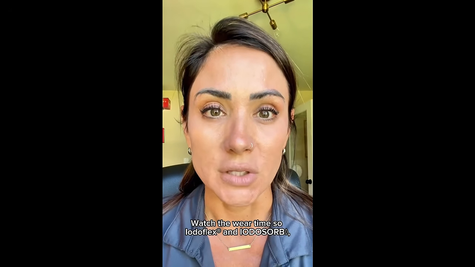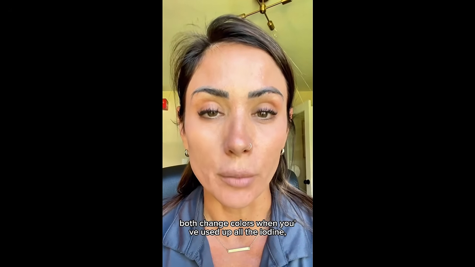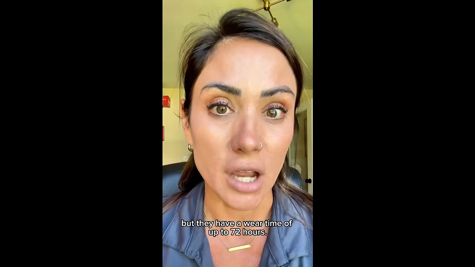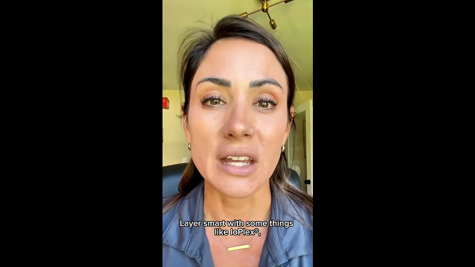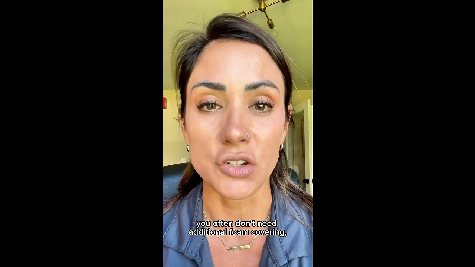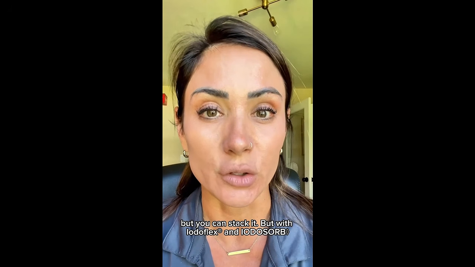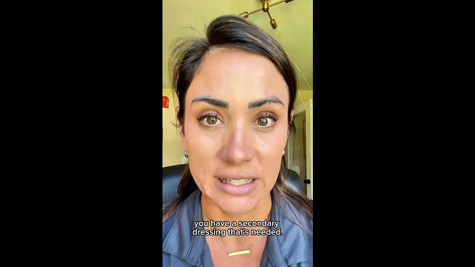Watch the wear time. IotaFlex and Iodosorb both change colors when you've used up all the iodine, but they have a wear time of up to 72 hours. Layer smart. With some things like Ioplex, you often don't need additional foam covering, but you can stack it. But with IotaFlex and Iodosorb, a secondary dressing is needed.